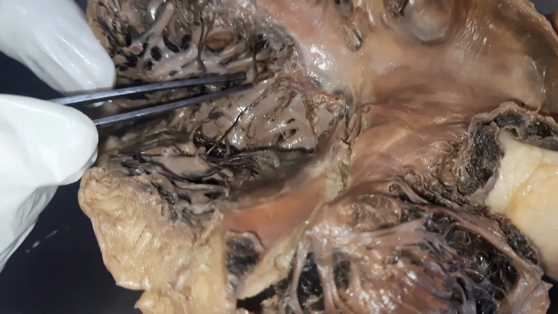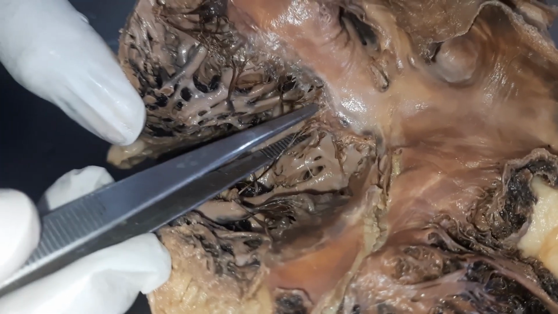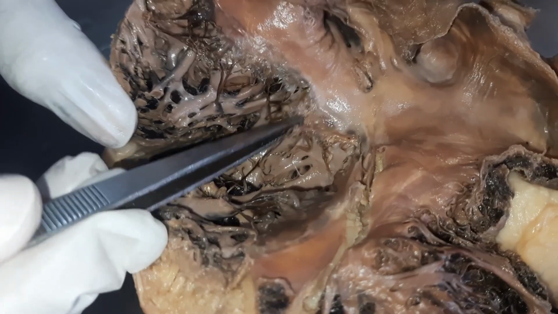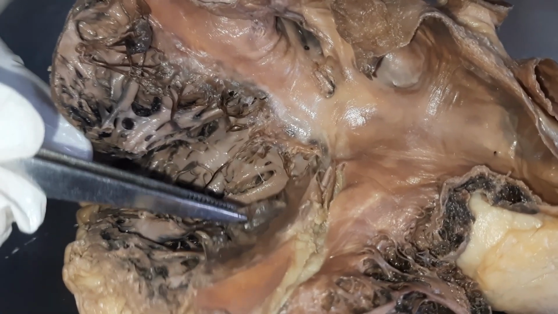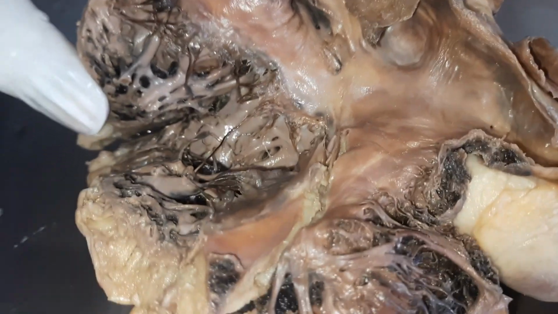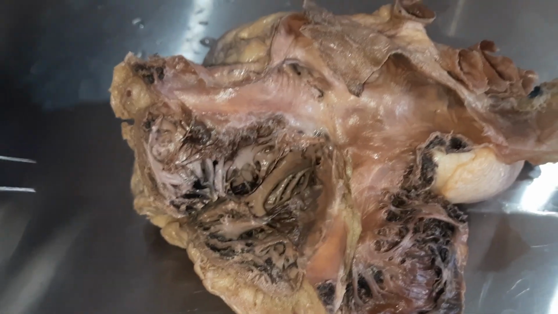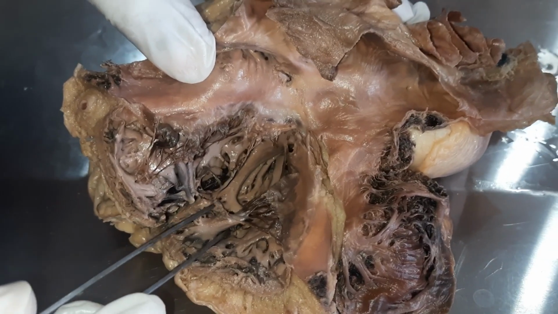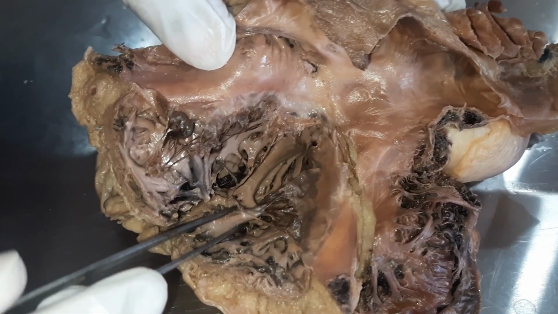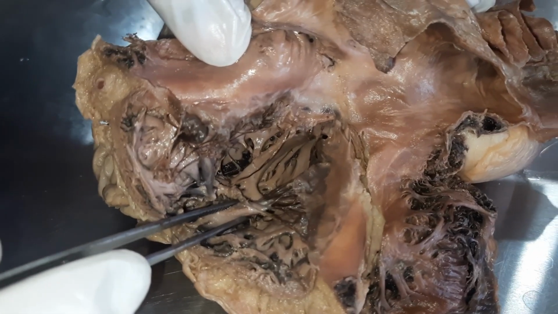The septal papillary muscle is attached to the septal cusp, but it is also attached to the anterior cusp. So in the Trabeculae carneae, the first group is called the pillars or the papillary muscles.